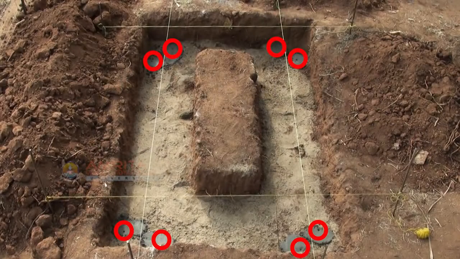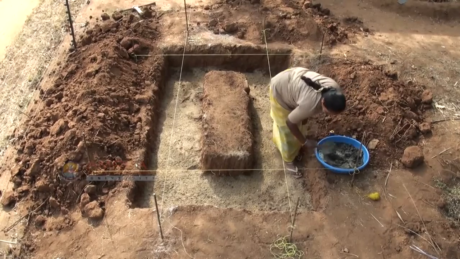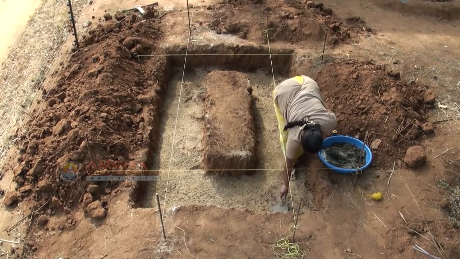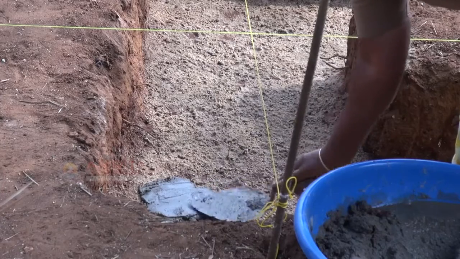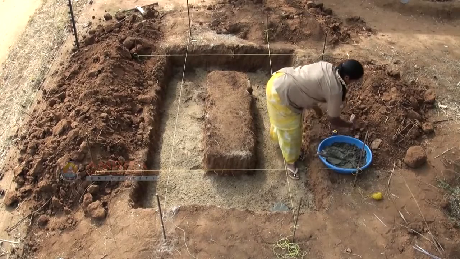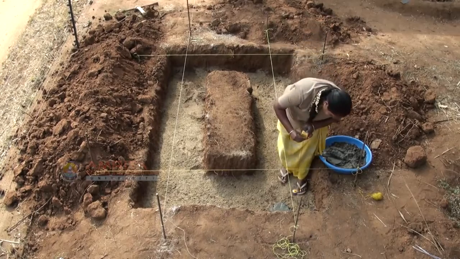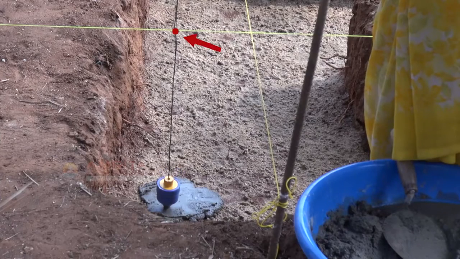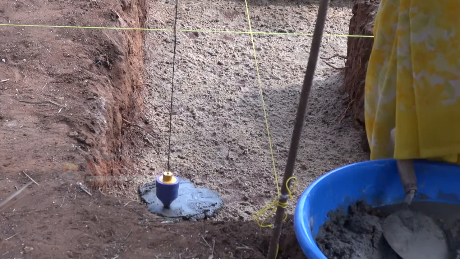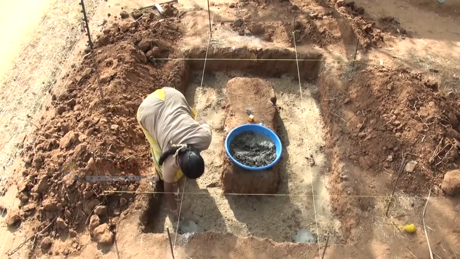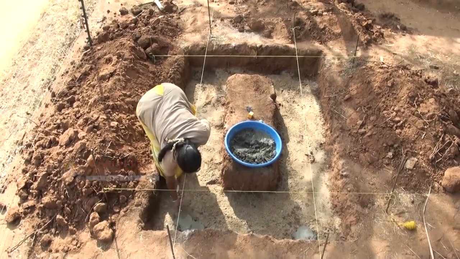We now need to mark points to reproduce the central line in the excavated area. For that, we need to apply cement mortar at the 4 corners in the excavated area. Using plumb bob, mark a point which is vertically aligned to the threads. Similarly, mark points at each corner.